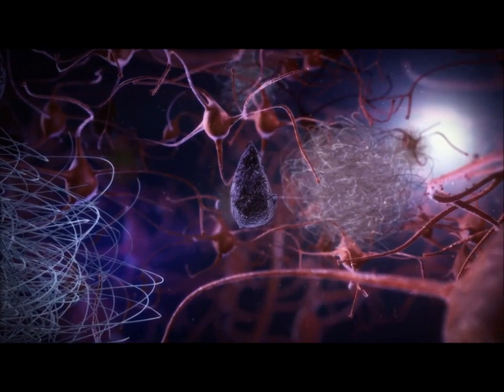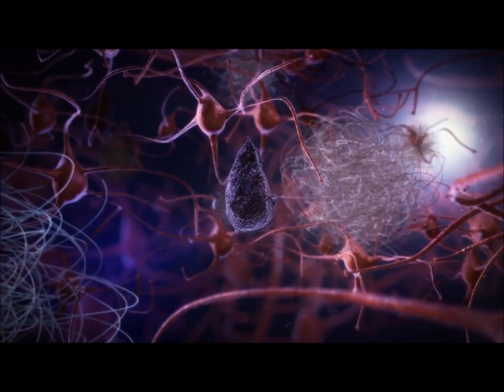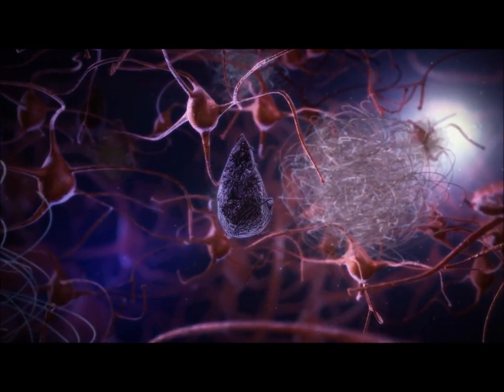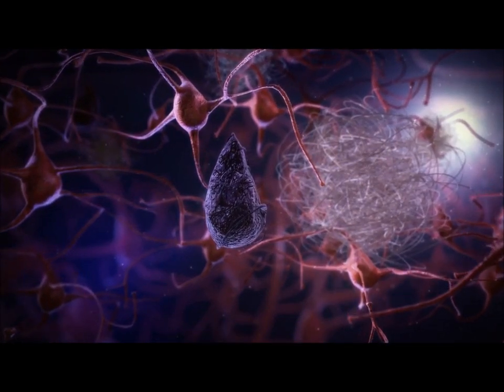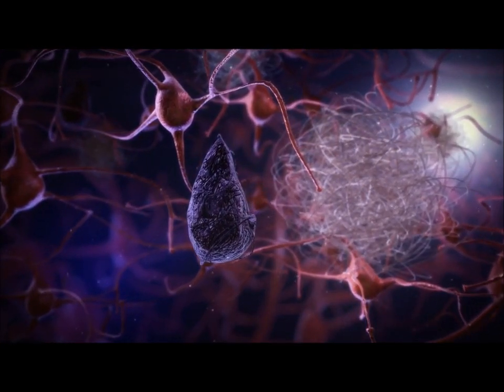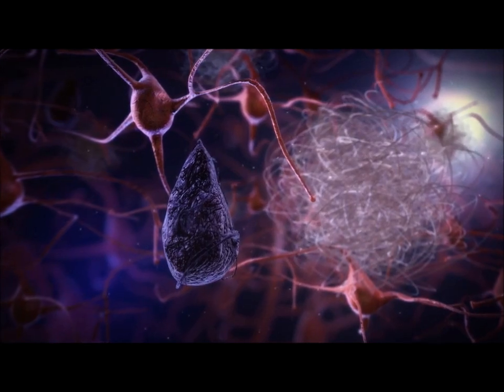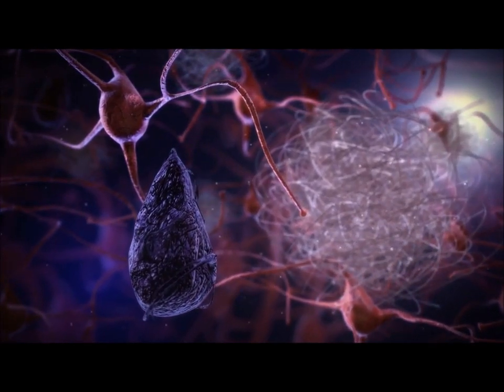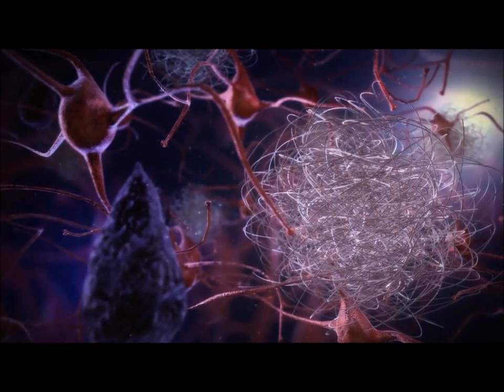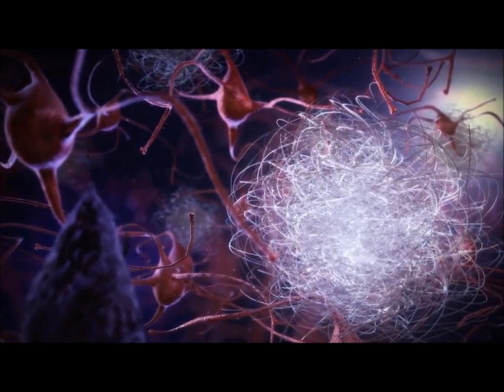But numerous questions remain unanswered. We know that the presence of the two cerebral lesions is necessary to develop Alzheimer's disease, since one does not come without the other. But which lesion comes first? Neurofibrillary tangle or senile plaque? The answer is still under debate.